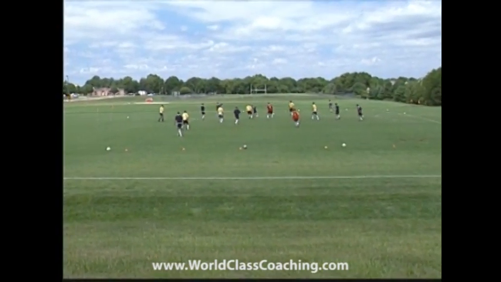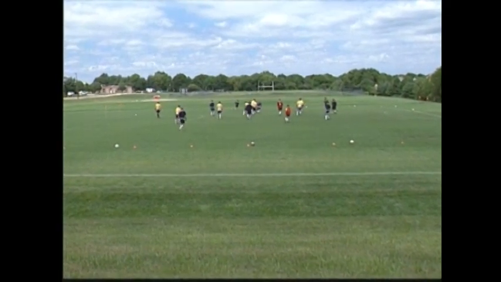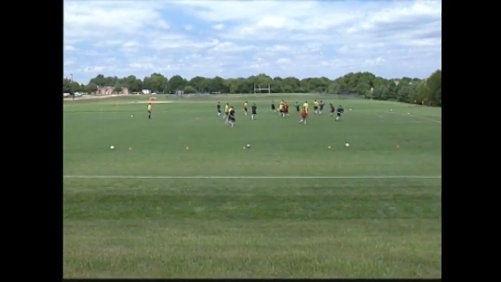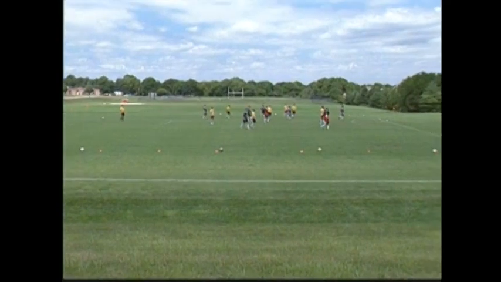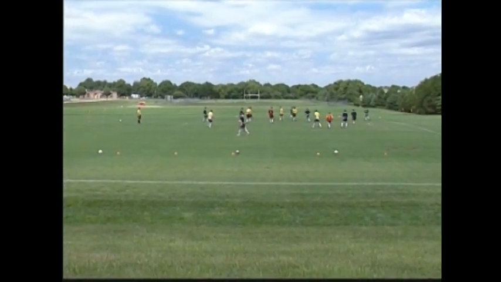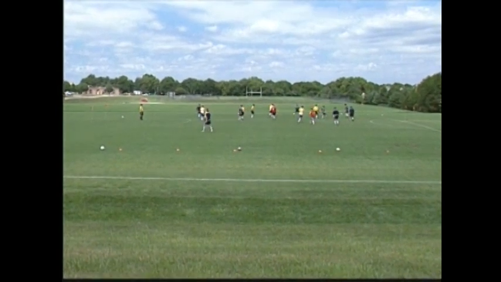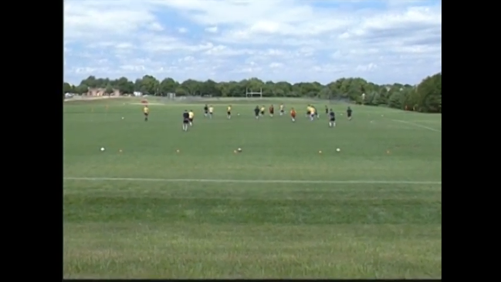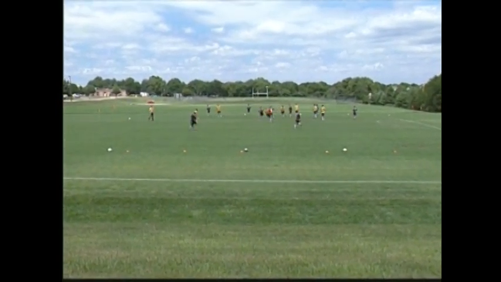Here, we have taken one player from each team to form 2 neutral players with the red jerseys. As you can see, the game is now flowing much easier and both teams are having much more success at putting together passes and scoring goals.